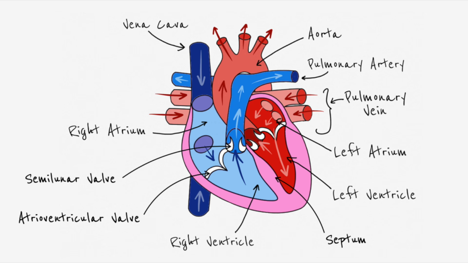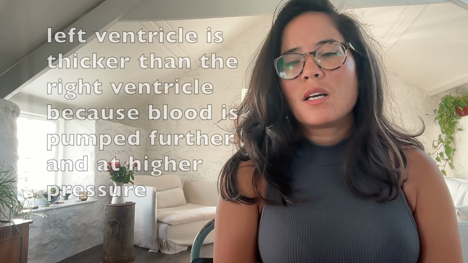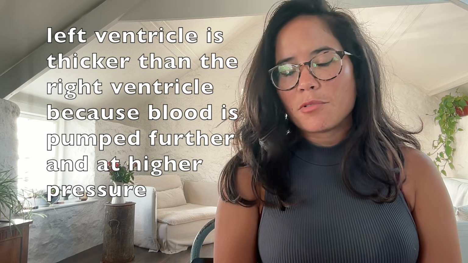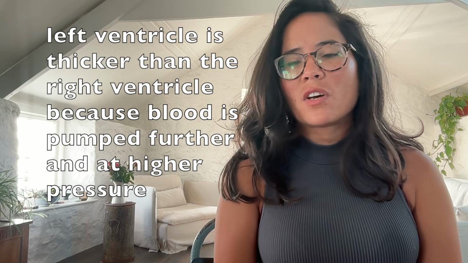If you look more closely at the anatomy of the heart, you'll notice that the wall of the left ventricle is thicker than the wall of the right ventricle. Why is this? Well, that thickness means that there's more muscle. And the reason why the left ventricle needs more muscle is it needs to generate a higher pressure to force blood much further around the body. Whereas remember, the right ventricle is simply pumping to the lungs.